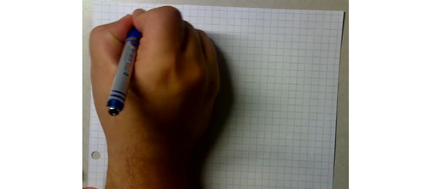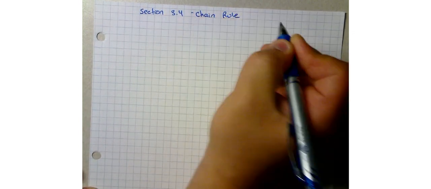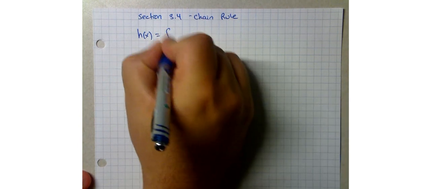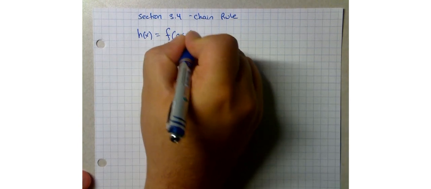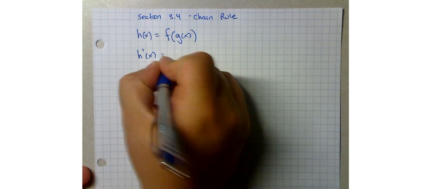So this is section 3.4, chain rule. And we said that the chain rule is a composition of two functions. H of x, let's say, is the composition f of g of x. When I take the derivative of h of x, I get h prime of x.